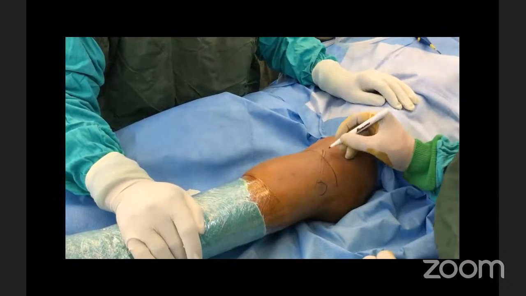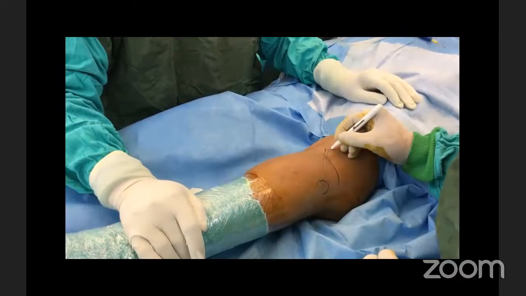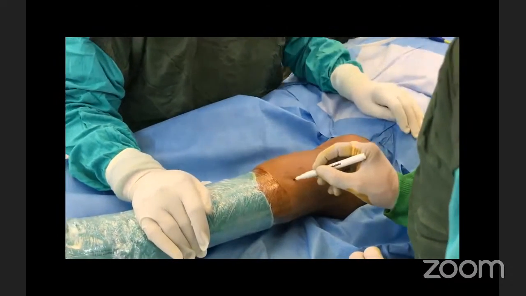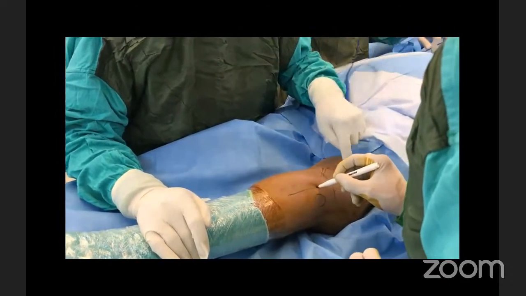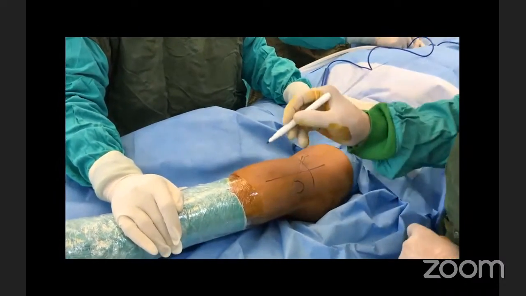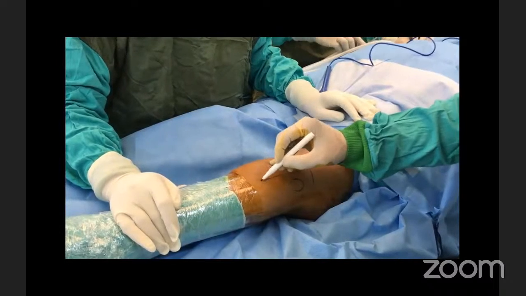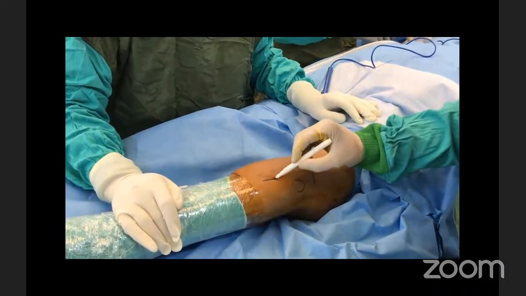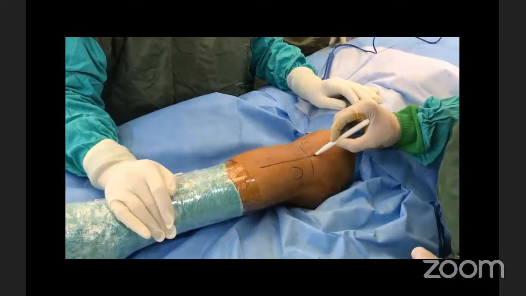And this is the approach. This is the video. This is the nerve surface marking. That's the fibula head. I am drawing the incision behind the fibula head. And the horizontal line is the popliteal crease. I will go 1.5 centimeter proximal to the popliteal crease, like this.